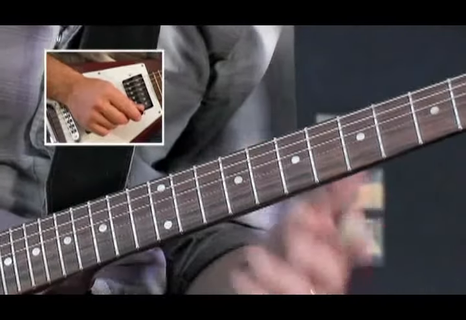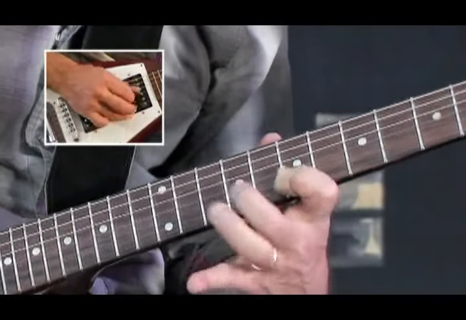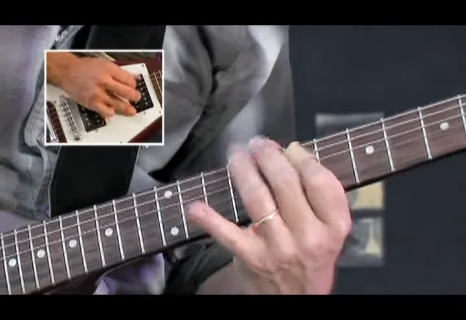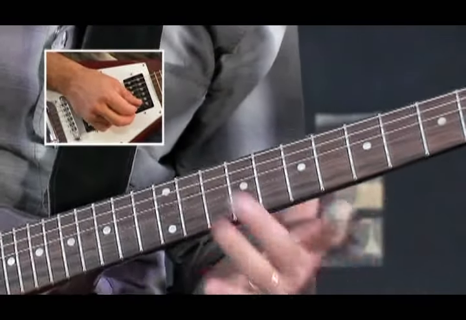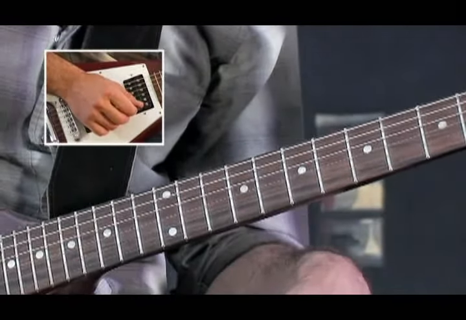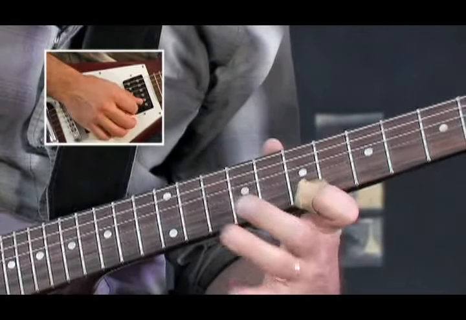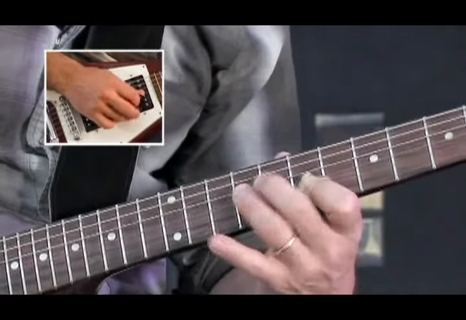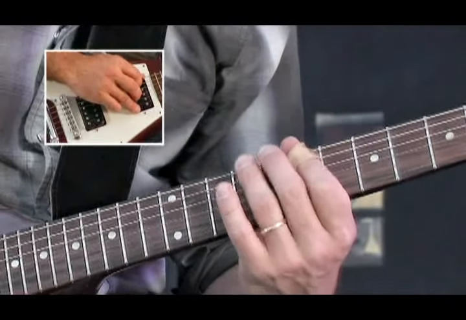Then moving into bar 6, where I'm doing a hammer pull-off lick on each string between the 7th and the 9th fret. So after the initial, and then here.